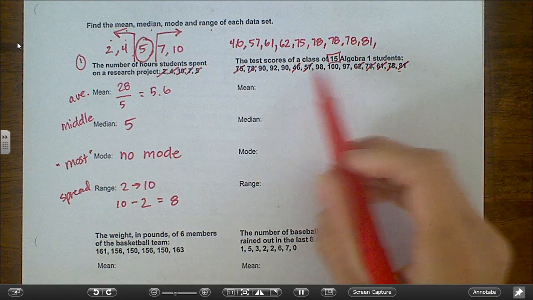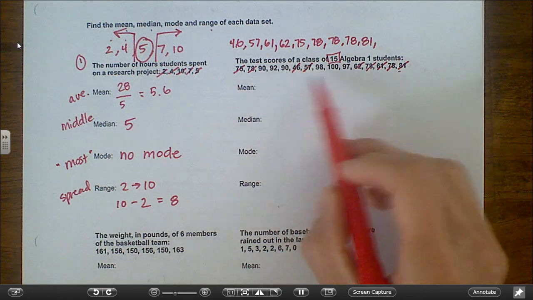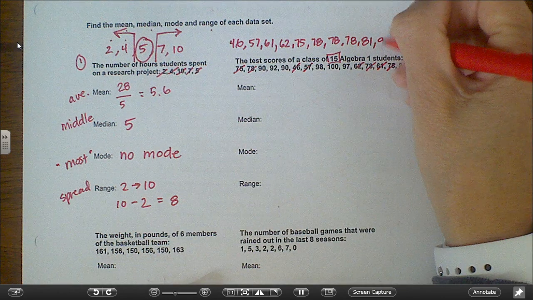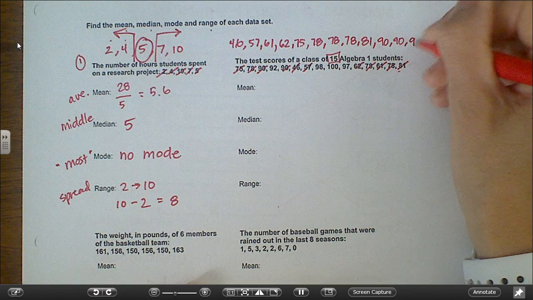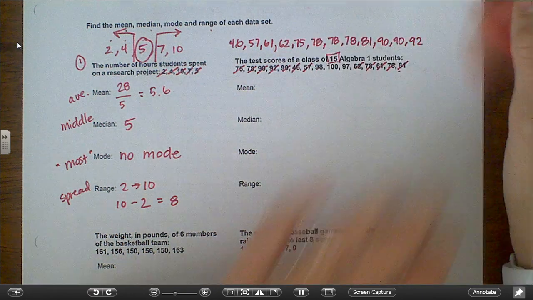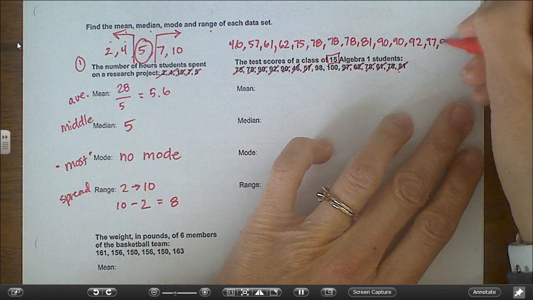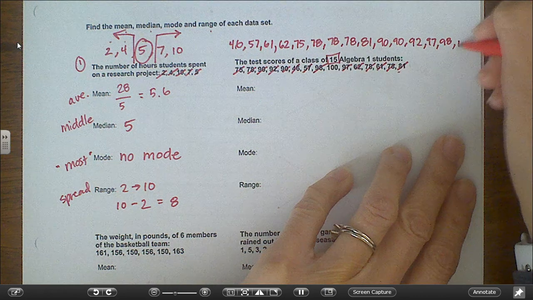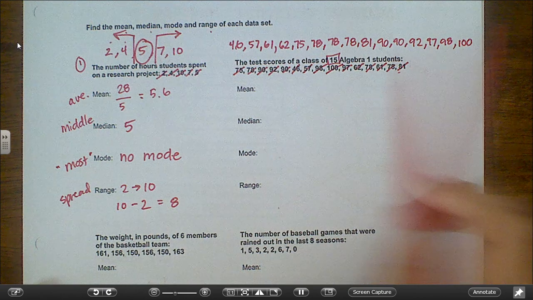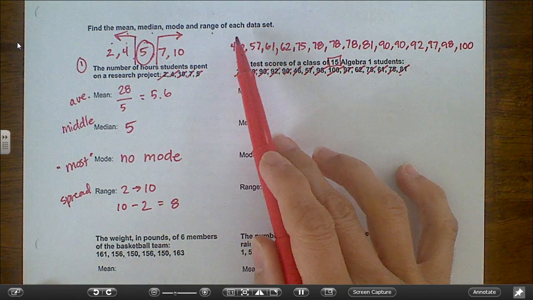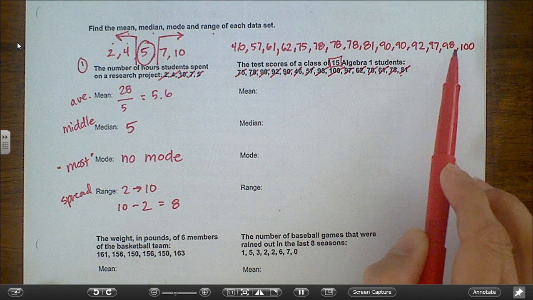And then I have, in my 90s, 90, 92, 90 again, 98, 97. Okay, so 90, my second 90, and then 92. And then the only three I have left are 97, 98, 100. Okay, and now it looks like I have all of them because they're all crossed out, but let's just see. So I should have 15. 1, 2, 3, 4, 5, 6, 7, 8, 9, 10, 11, 12, 13, 14, 15.